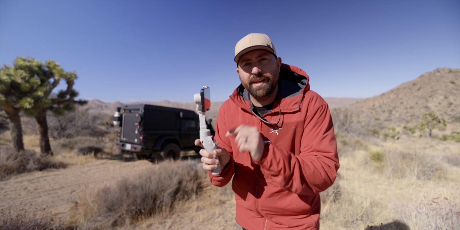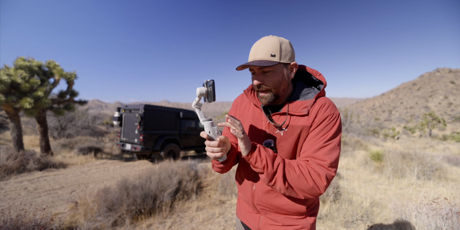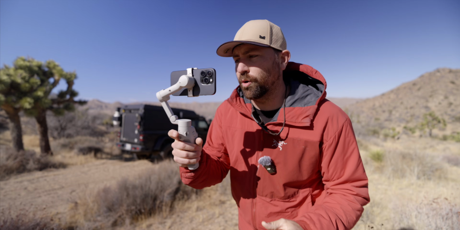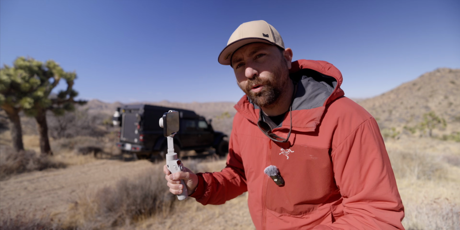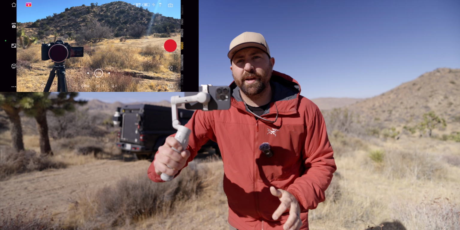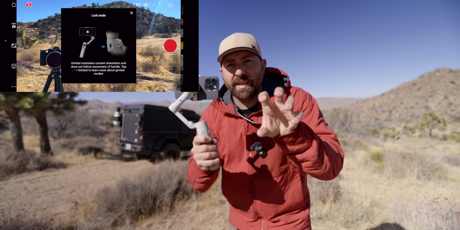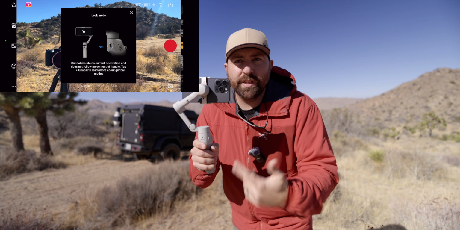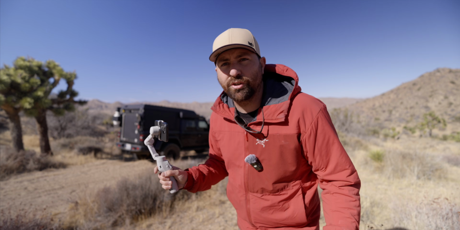So these four modes are on the M button. However, at any point in any of these modes, you can hold the trigger button, and if you press and hold, it creates a lock mode. So no matter what you do with the gimbal, the camera's gonna stay completely stable. And you tap once on the gimbal and it starts your tracking.